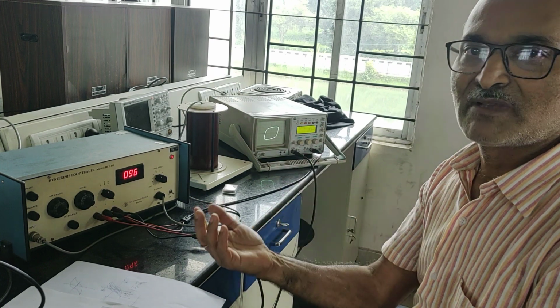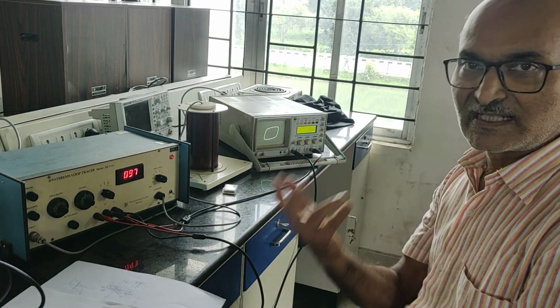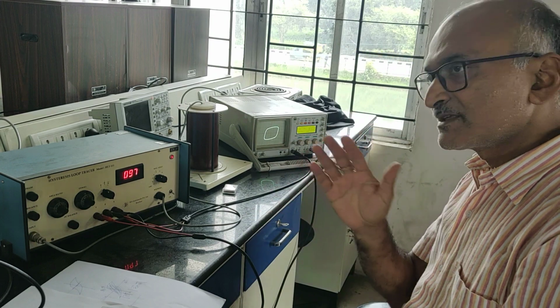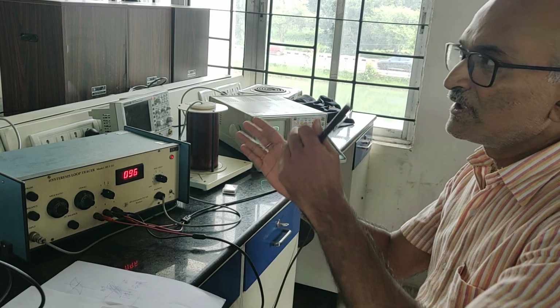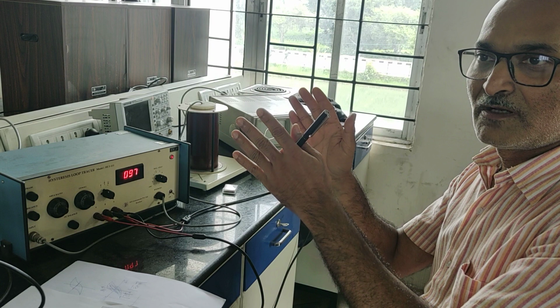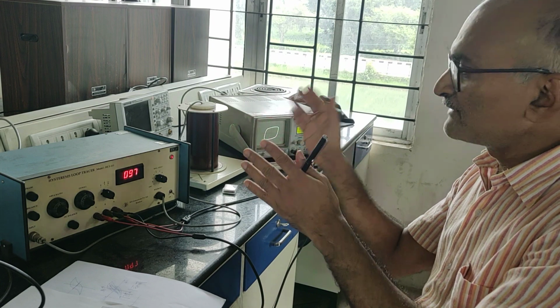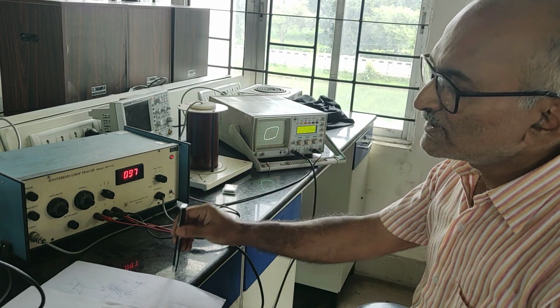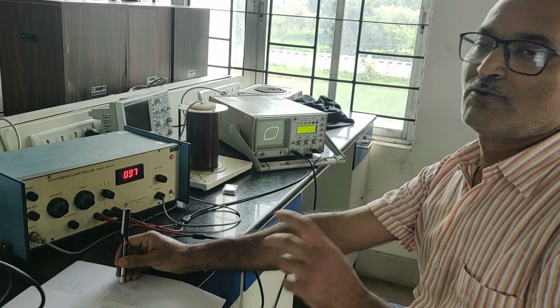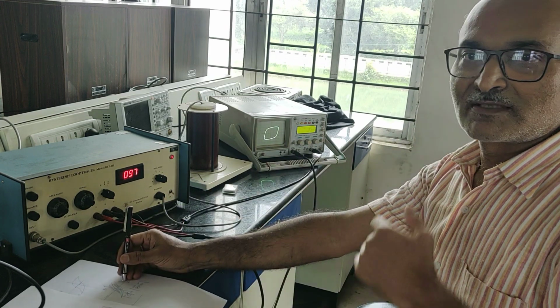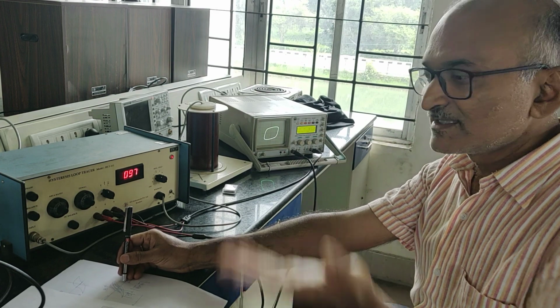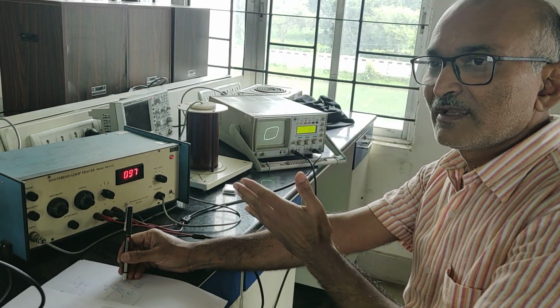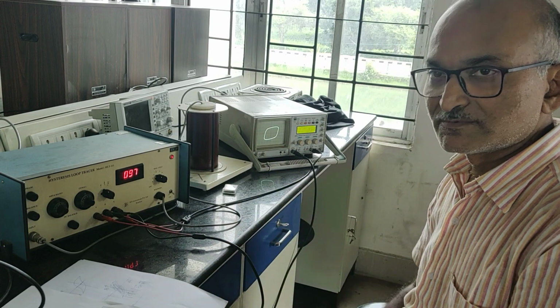So you use the second material, this is the first material. Now you use the second material, go by the same logic, follow the same procedure. You have two sets of graphs, readings and numerical values. Compare and tell me which one is good as a permanent magnet, and which one is good as a temporary magnet, electromagnet. That's it. That is the objective, and that is how we achieve this objective.